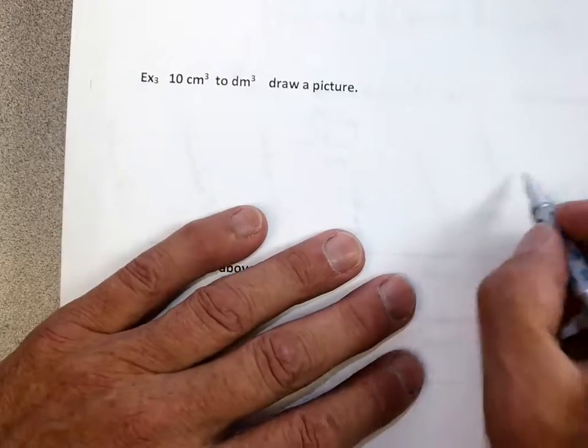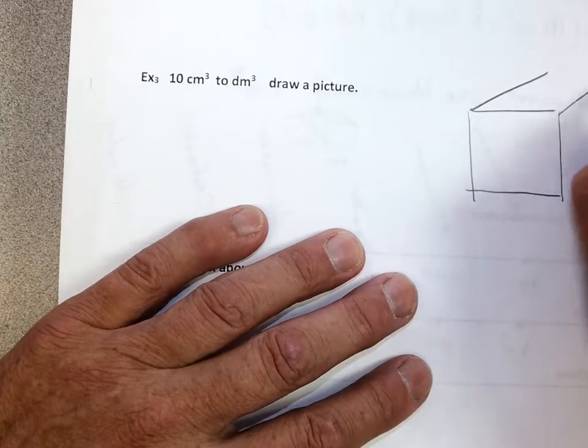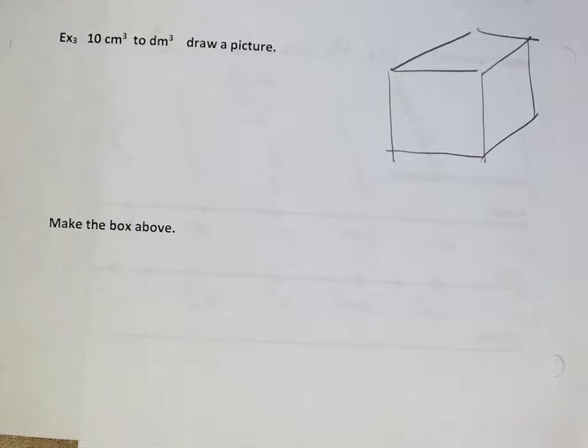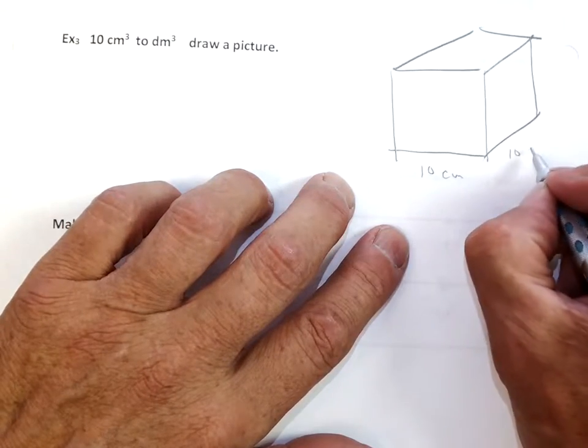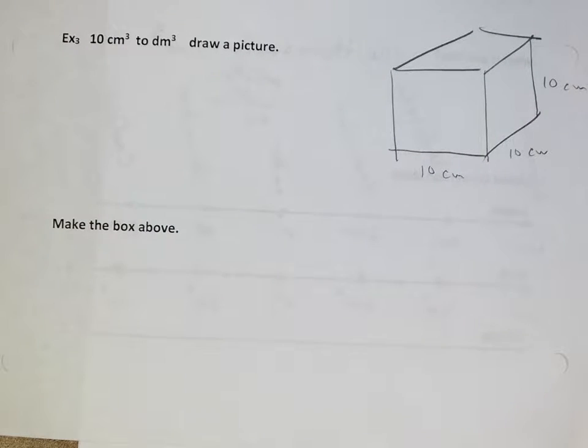Okay, so let's draw a picture. Okay, there's my cube. You guys got that? And it's going to be 10 centimeters by 10 centimeters by 10 centimeters. Okay, easy question. It's already been answered. How many of these are in that box? 1,000, right? It's going to be 1,000, right?